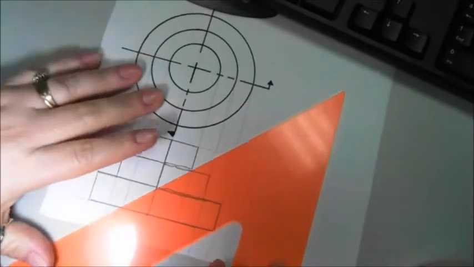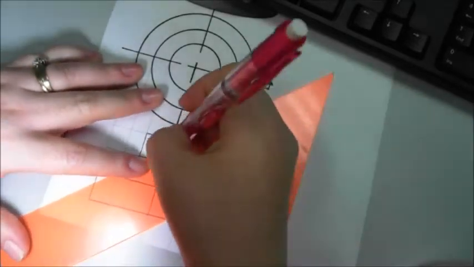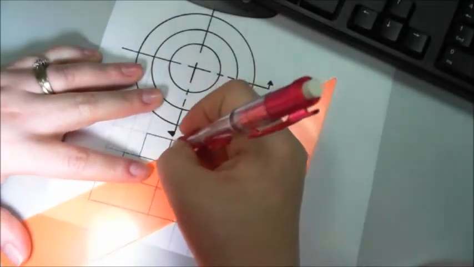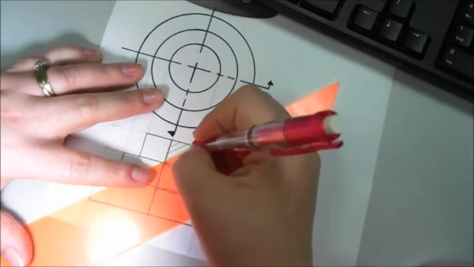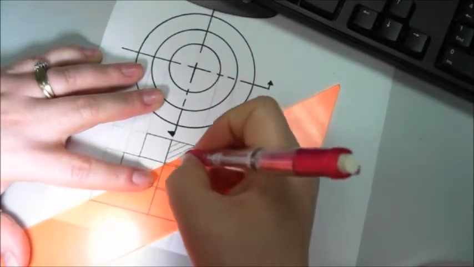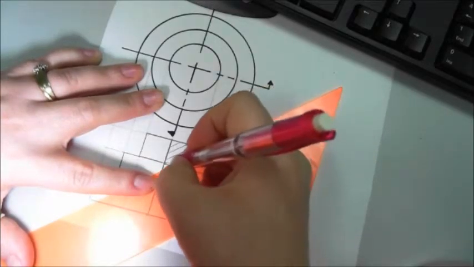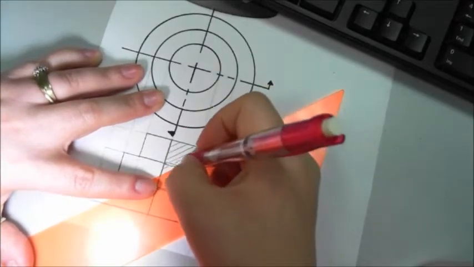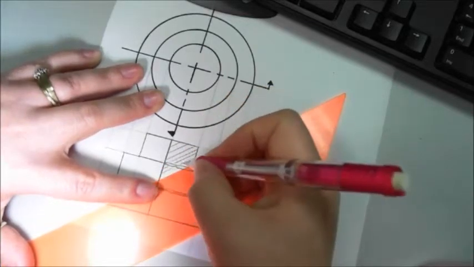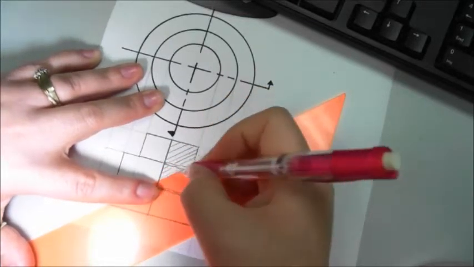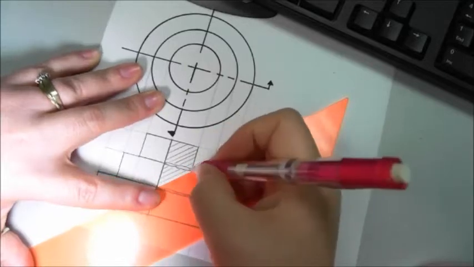Take your 45 and draw hatch marks. And then so forth.